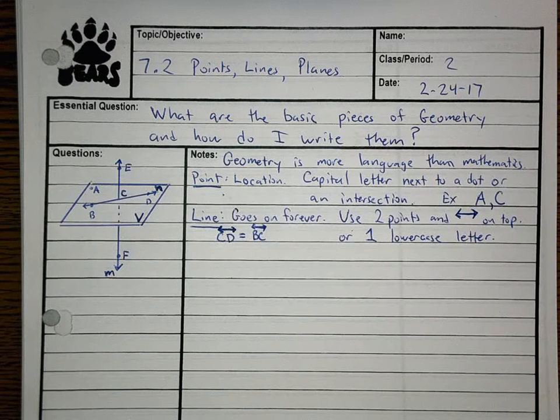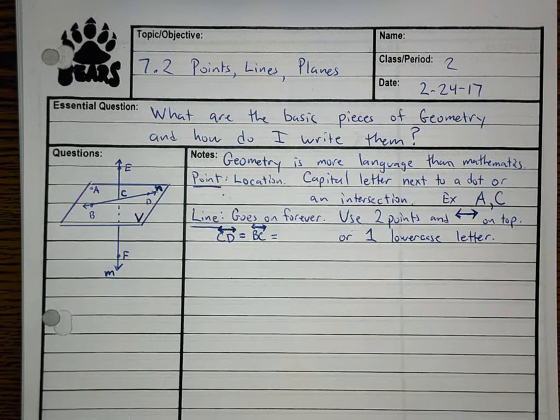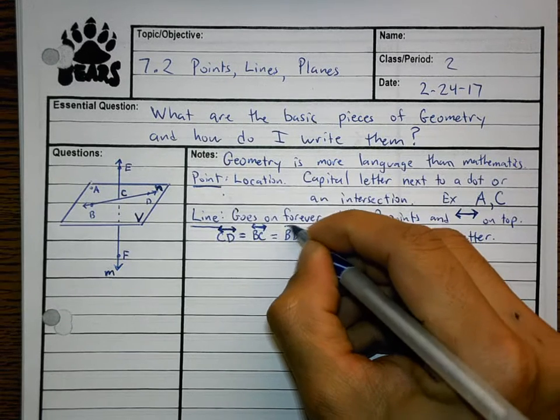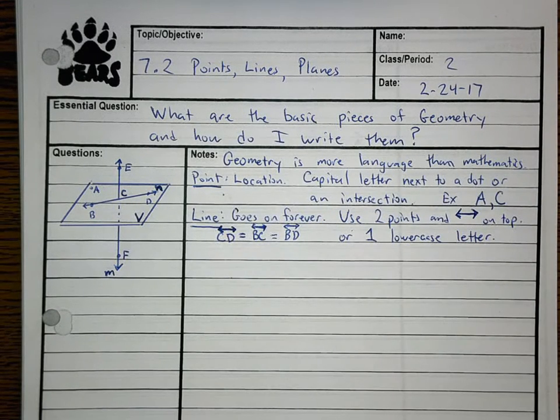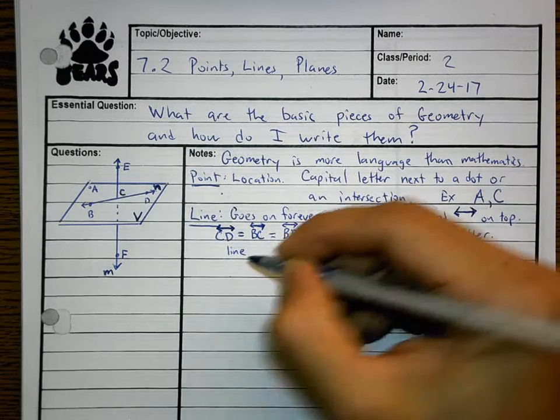The order doesn't matter. I can use this and write it in a variety of different ways. As a matter of fact, line CD is the same as line BC, which is the same as line, how about BD? And I can change the order as well. Those are all the same. They're all equal to each other. And it's the same thing as line N. Let me write out the word line.